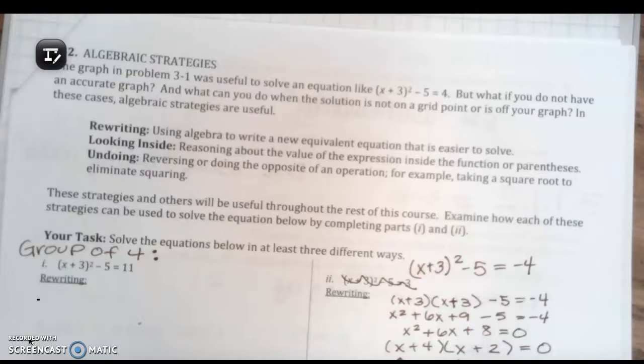The 3 main strategies that they're going to focus on are rewriting, looking inside, and undoing. So rewriting is using algebra to write a new equivalent equation that is easier to solve. Looking inside means reasoning about the value of the expression inside the function, or parentheses, or it could be under a radical, or it could be in absolute value bars.